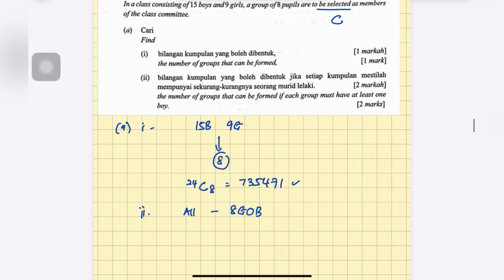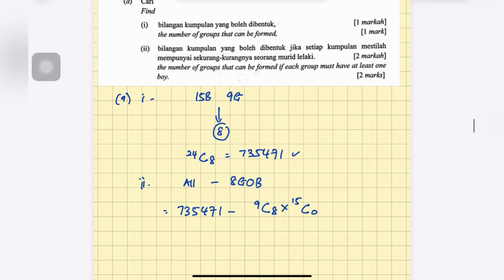So 8 girls, no boy, 0 boy. Okay, so all just now 735471 ways minus 8 girls, so 9C8 times 15C0. Okay, so now we calculate it. So this one 735471 minus 9. So 735462 ways.